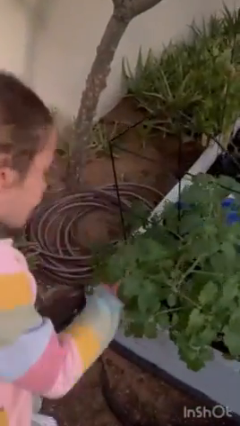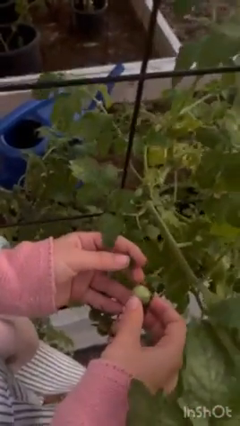Hi guys. We need to look for a tomato. Is it here? Oh, here! How did it grow that big? It's so big! And do you know how?